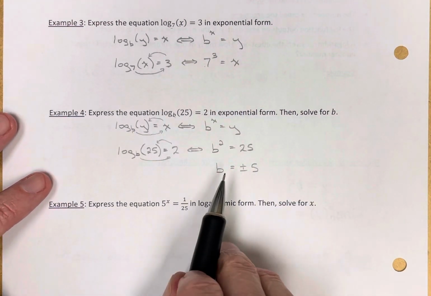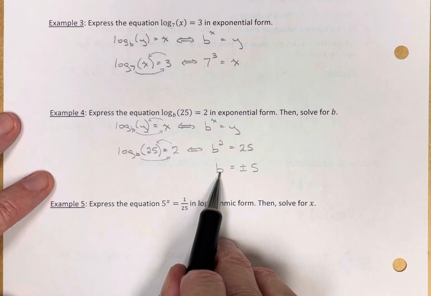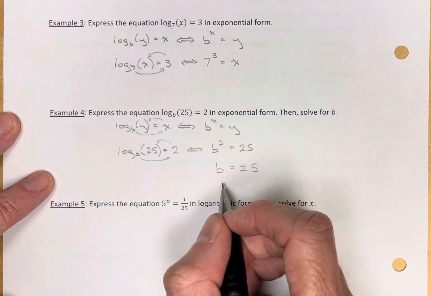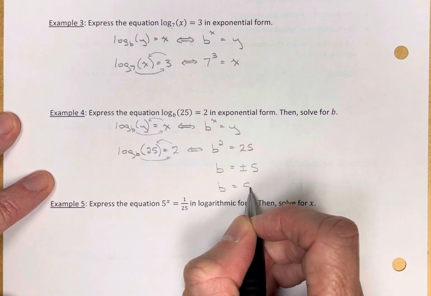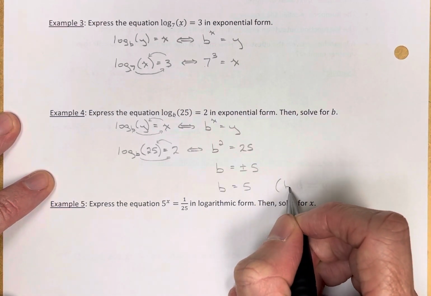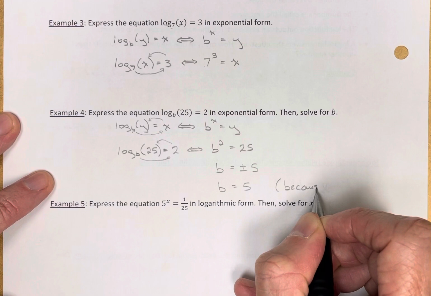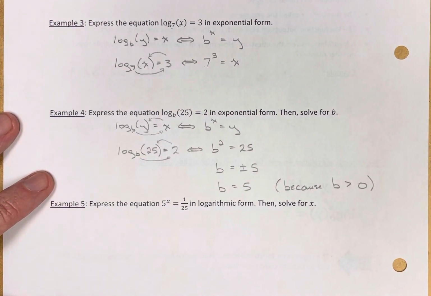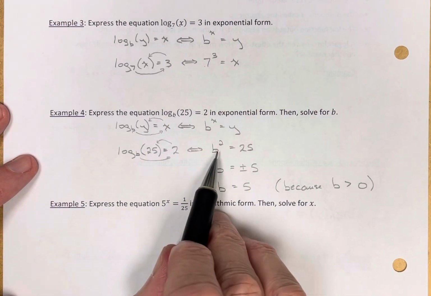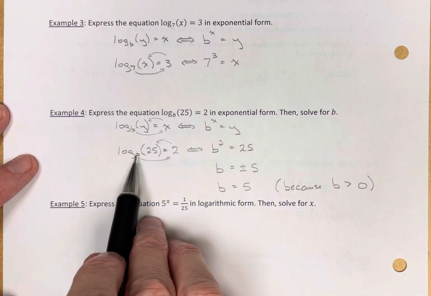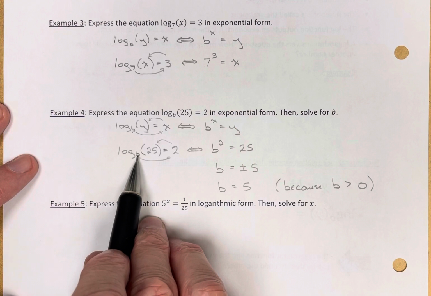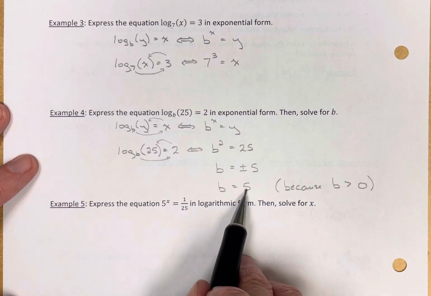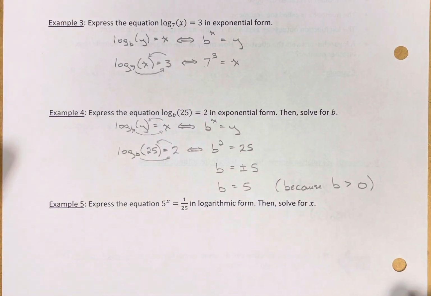But of course, our base is always positive, so b equals only positive 5 because b must be positive. That was one of our restrictions early on. So it can't be negative. Even though negative 5 works here, the base in the logarithm has to be a positive number. Okay, so b is greater than 0, so the only answer here is 5. Okay, last example.